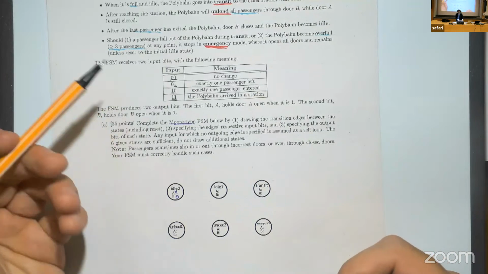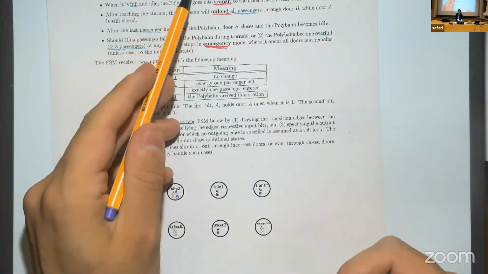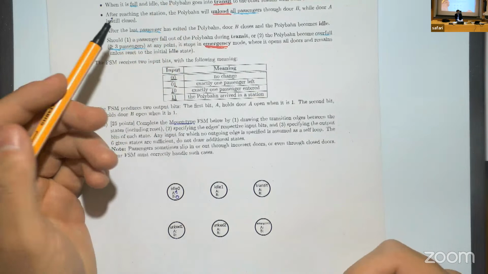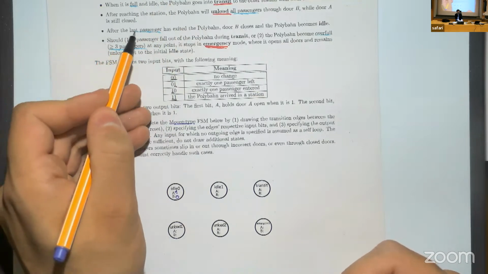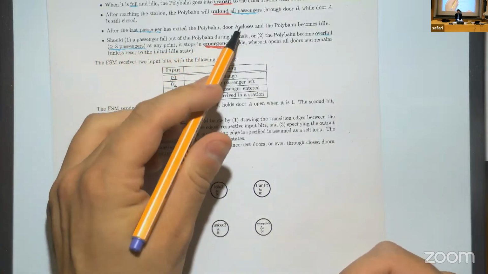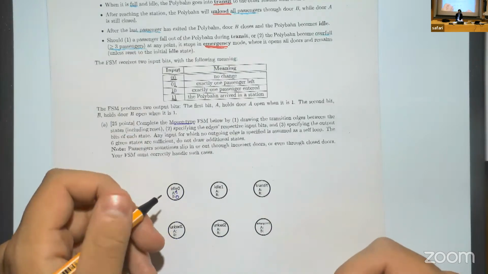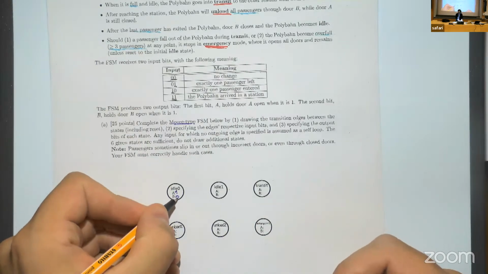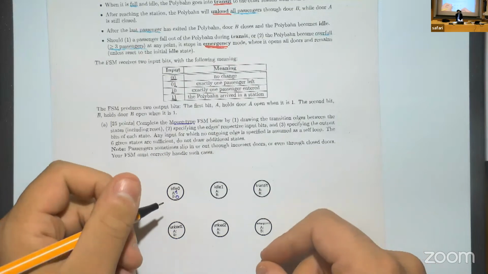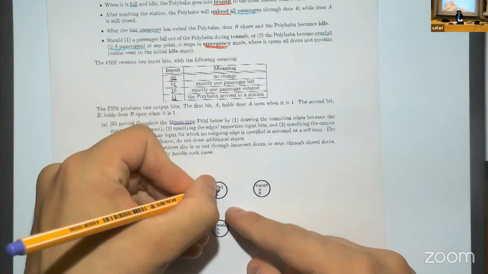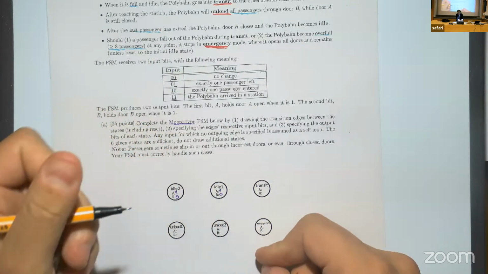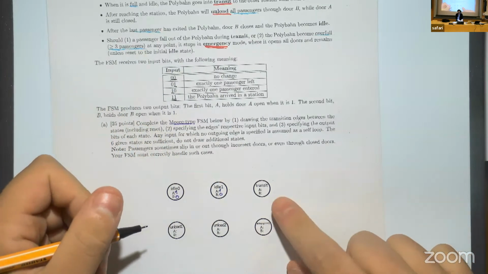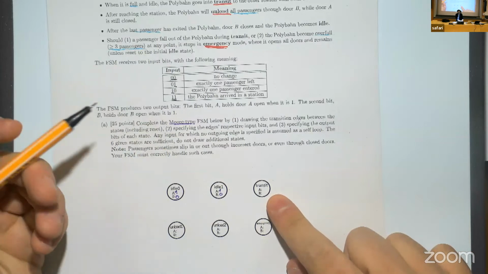If you didn't infer from this that B should be closed, we also have this statement down here: after the last passenger has exited, door B closes. So it's certainly uniquely determined that this has to be 0. Then while still idle, door A should remain open and B closed. Then once we go into transit, let's see.